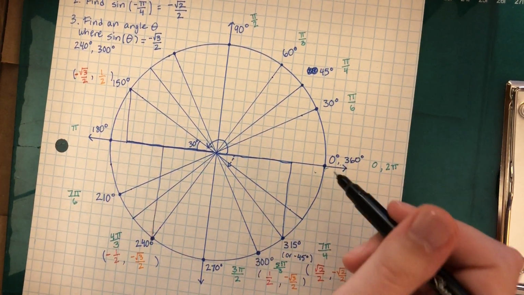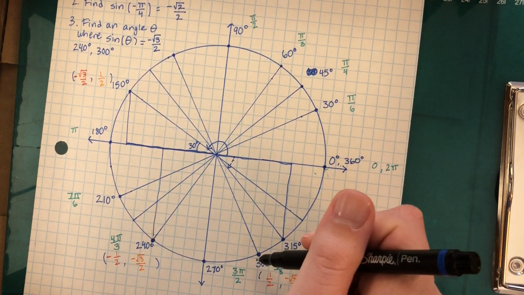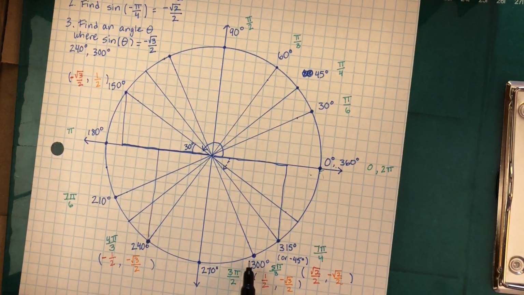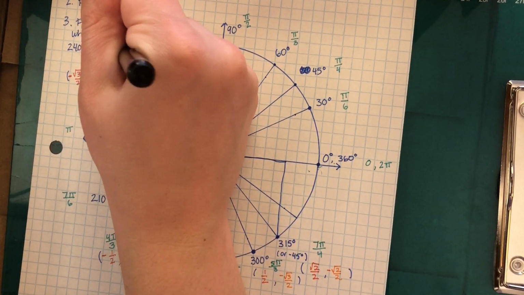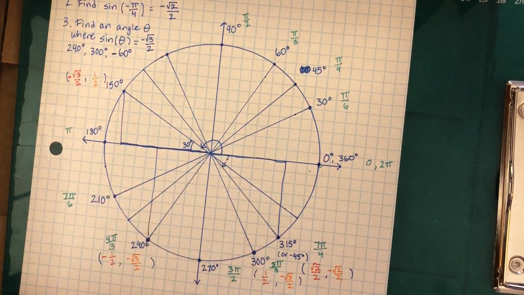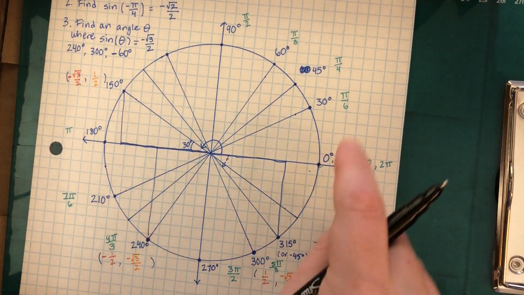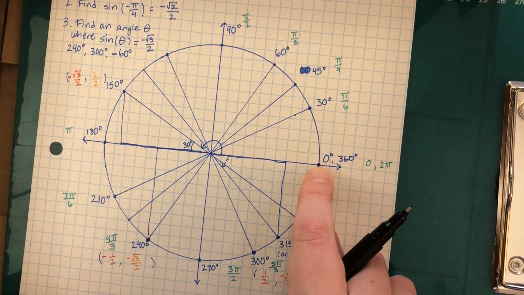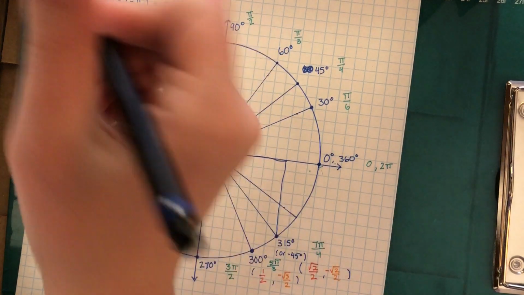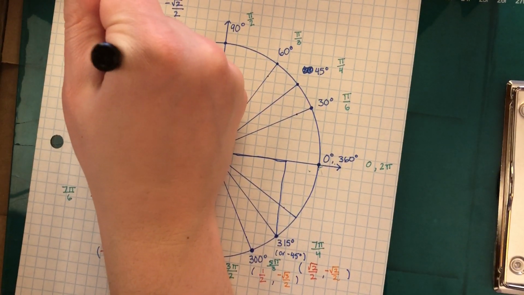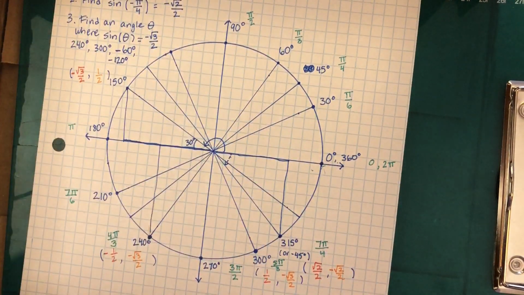I could even do, starting this way, go this direction. I can get to this point. And that would be negative 60 degrees. I could start at this point and go all the way over here. That would be negative 120 degrees.